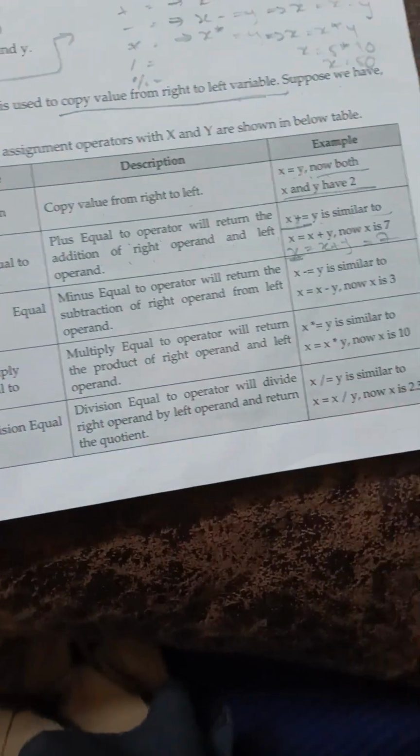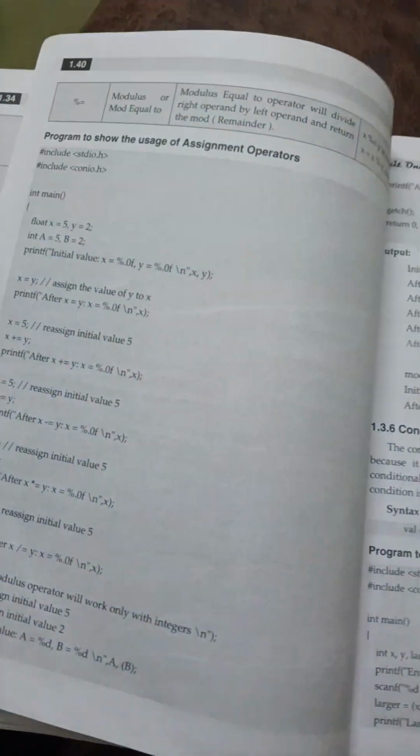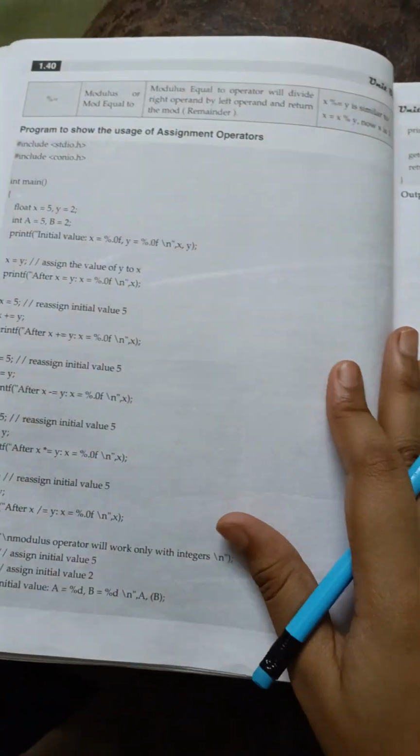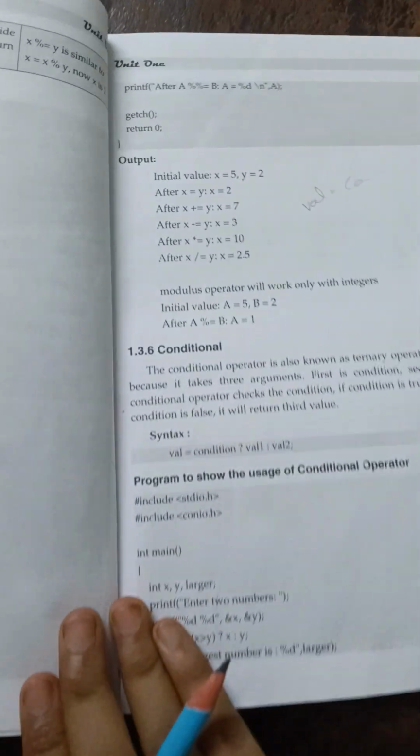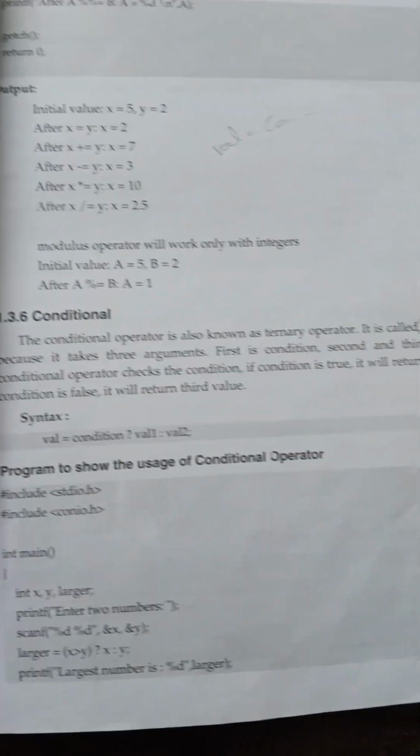In the others also you have to do the same things. All right, you can also take a screenshot of this. Don't just memorize this, just understand the tables, then you can simply expand your answer and it will look so good. And next we have conditional.